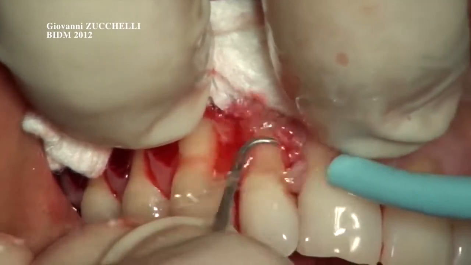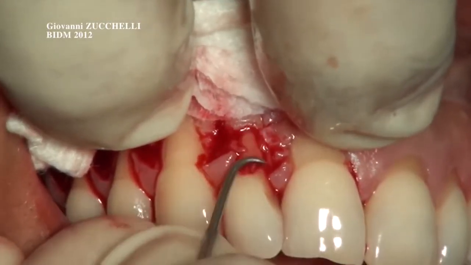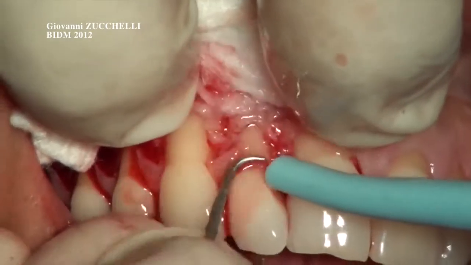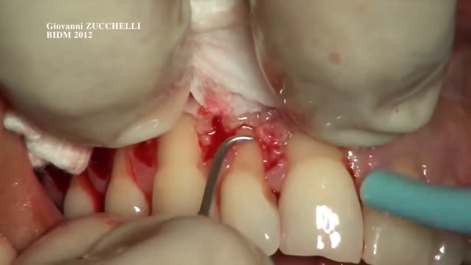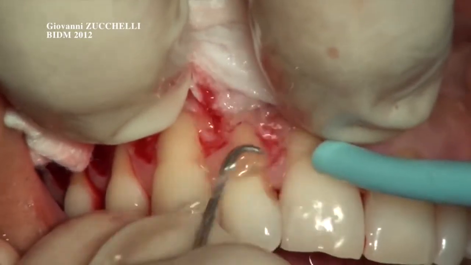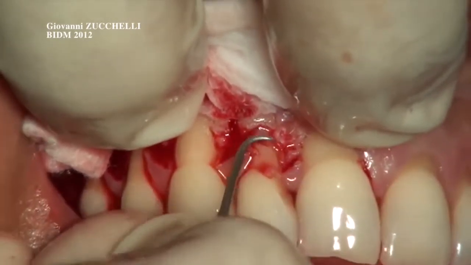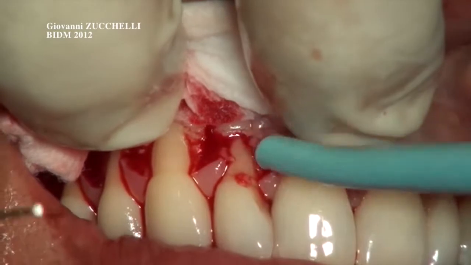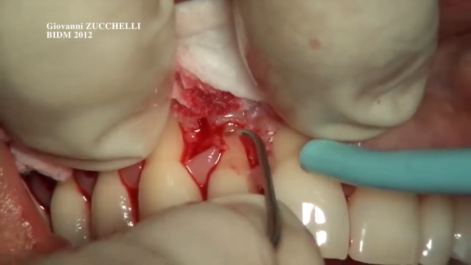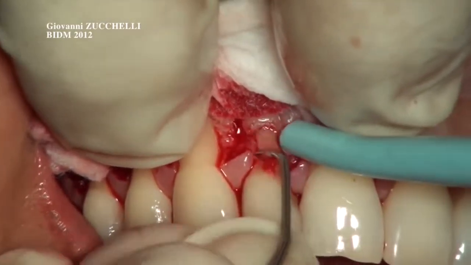You see that with my fingers I am making compression in the apical direction with the gauze and the flap inside, in order to reduce as much as possible the bleeding at the time of suturing. The mesial half of the lateral has been finished. Now, this section here. Now we are going to make root planing of the distal aspect.